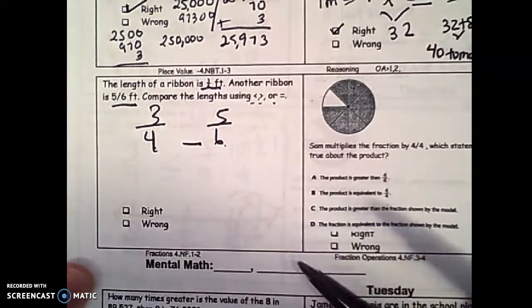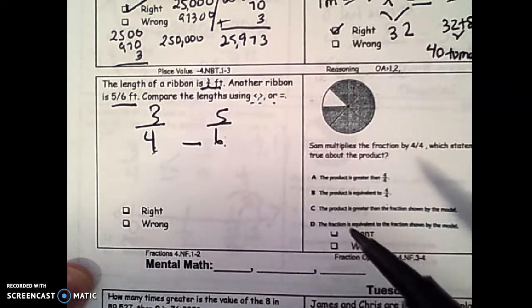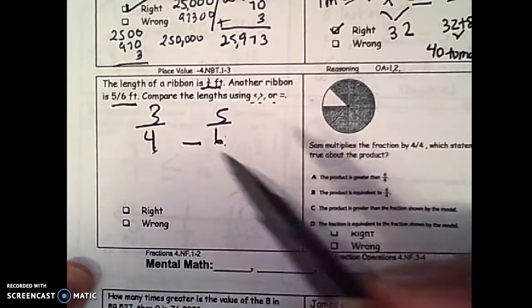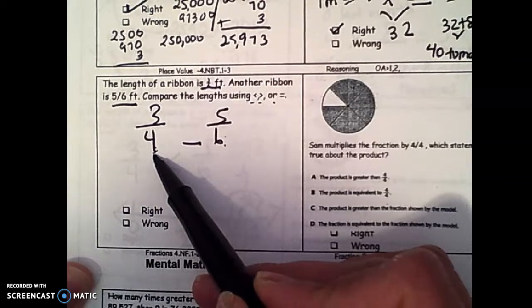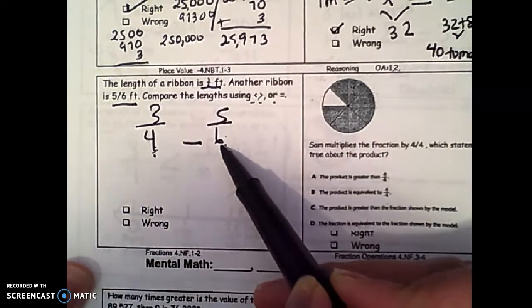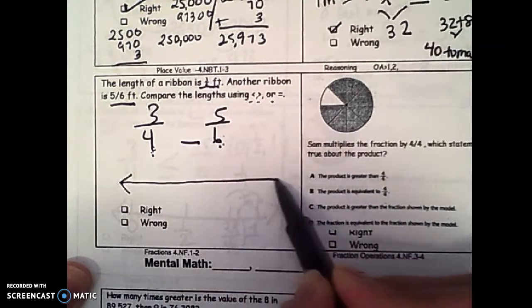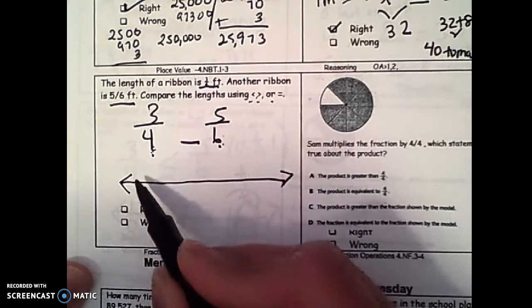So I can already see that both of these fractions are greater than a half. I can also see that they have different denominators. But something else that I noticed is that this fraction is very close to a whole. I only need 1/4 to get there. And this is also very close to a whole. I need 1/6 to get there. So I am going to use my strategy of benchmark fractions.